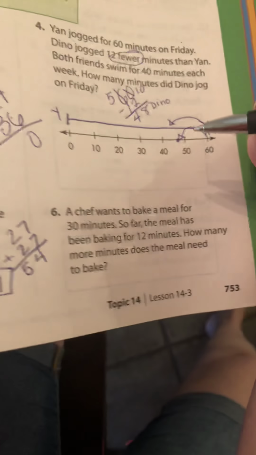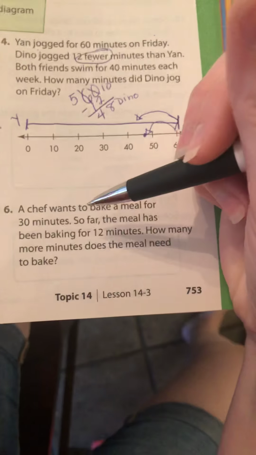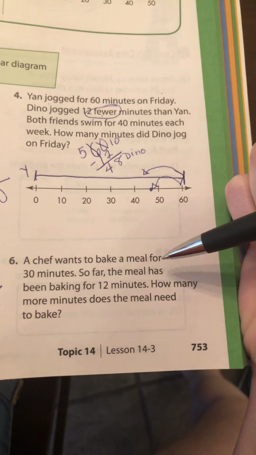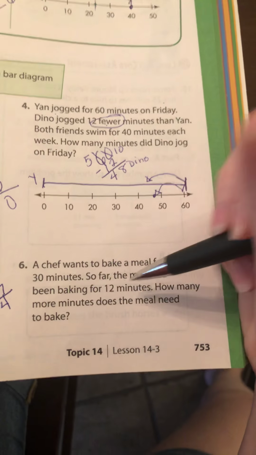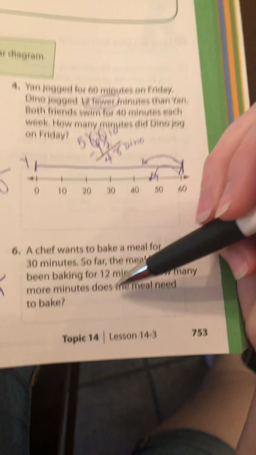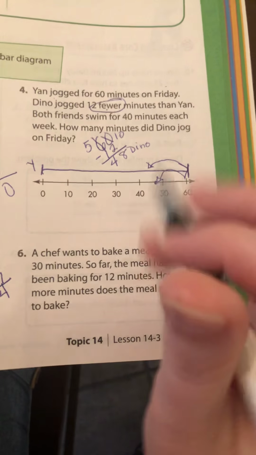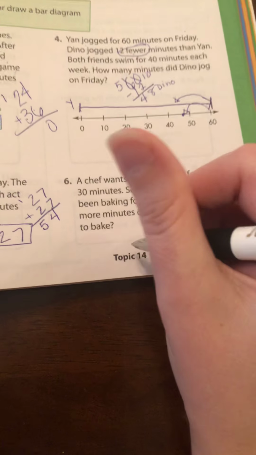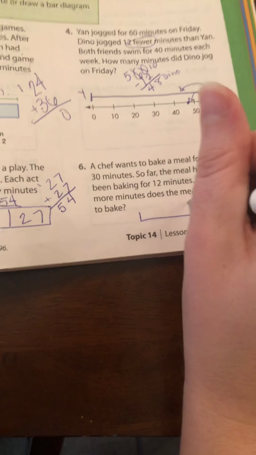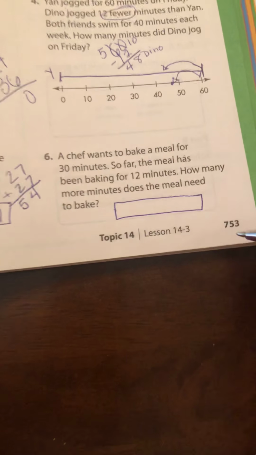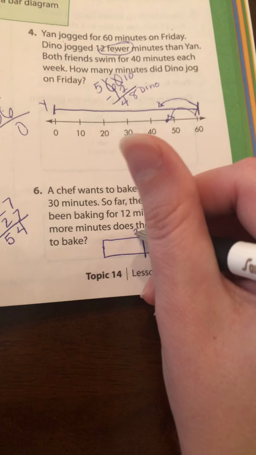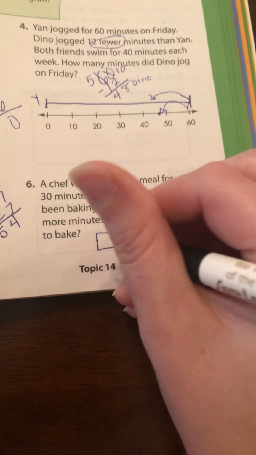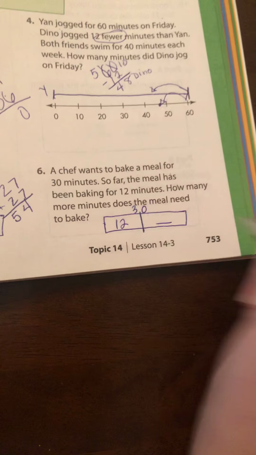Okay. Last one on the independent practice page. A chef wants to bake a meal for 30 minutes. So far, the meal has been baking for 12 minutes. How many more minutes does the meal need to bake? Okay, and now I'm going to do a bar diagram for this one. He wants to bake for 30 minutes. He already baked 12 minutes. How many more minutes does he need?